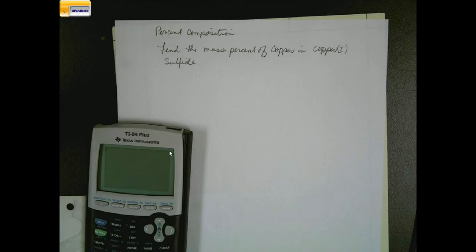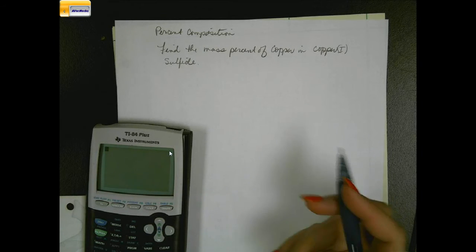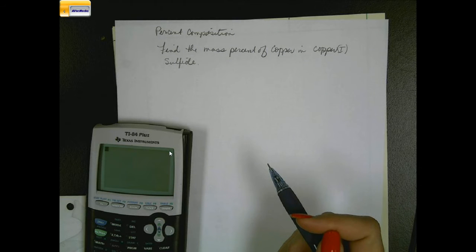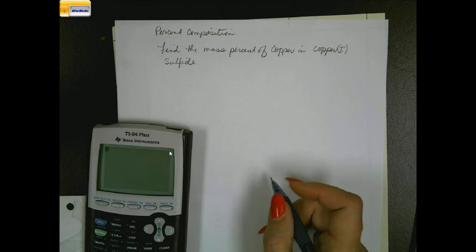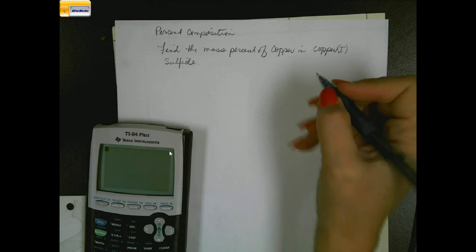Hi guys, okay, it's time now to do a percent composition problem, and these are not too bad, pretty straightforward. Our problem says find the mass percent of copper in copper 1 sulfide. So the first thing you have to do is write the formula. Hopefully you can do that.